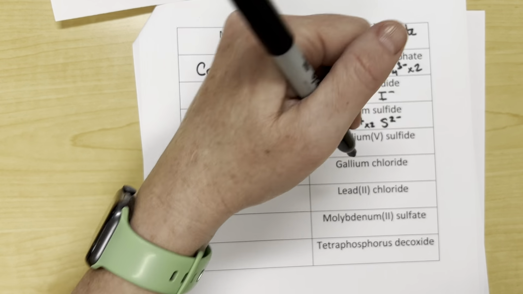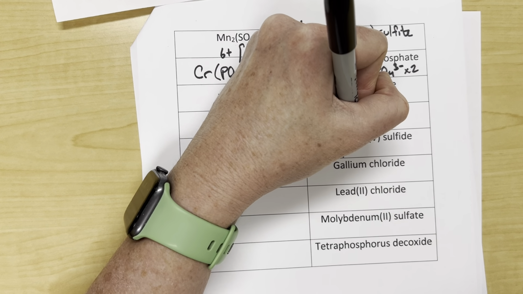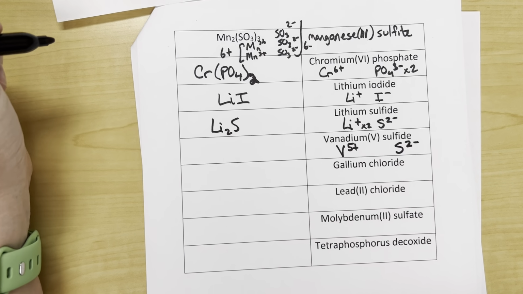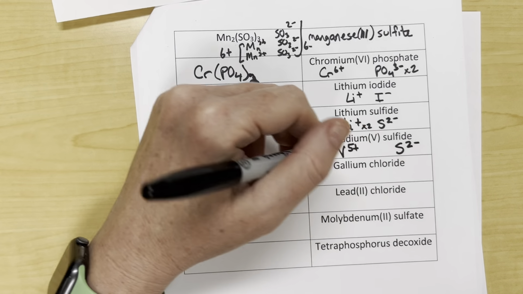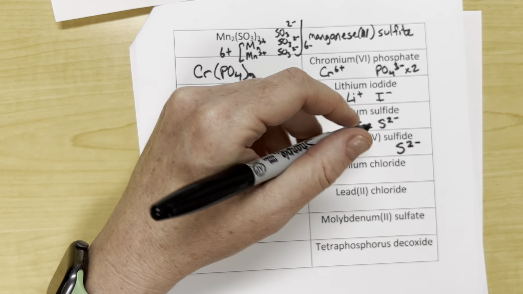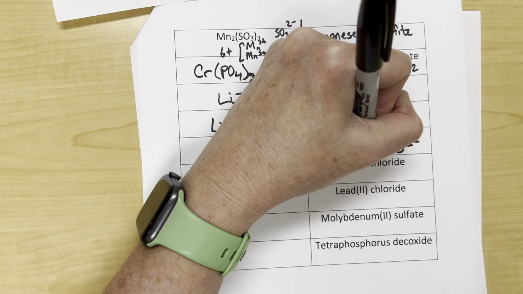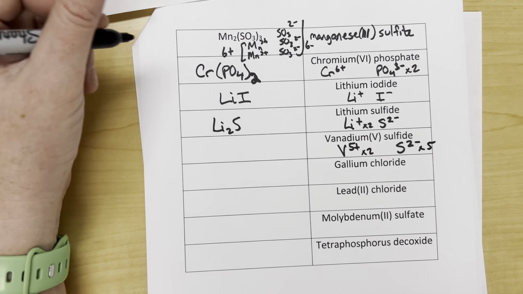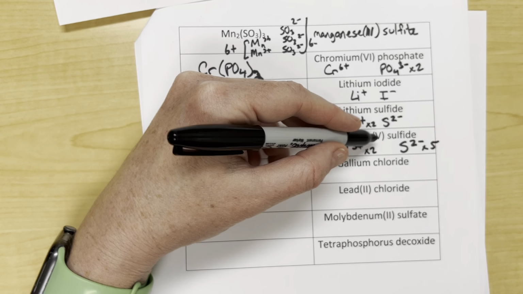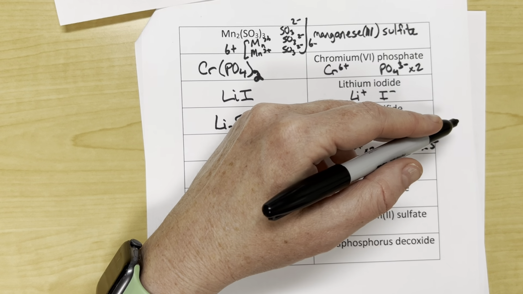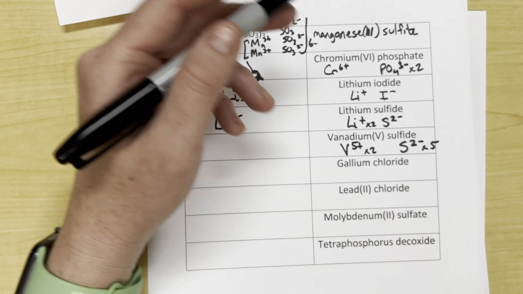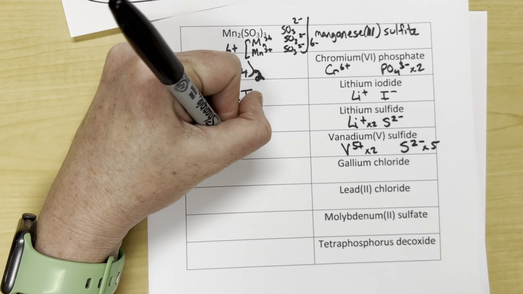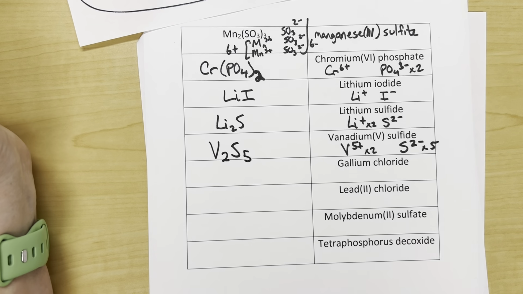Next we have vanadium sulfide. Vanadium is V with a 5 plus charge. Sulfide is S with a 2 negative charge. The only way to get those to work is to find a common factor between them, which is going to be 10. So I'm going to have to multiply that by 2, and I'm going to have to multiply that by 5 in order to get 10, if that makes sense. 2 times 5 plus gives me 10 plus. 2 negative times 5 gives me 10 negative. So here we have V2S5.